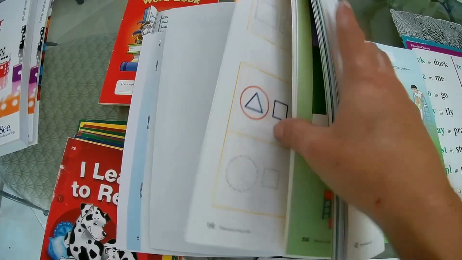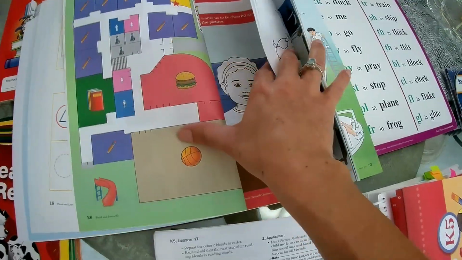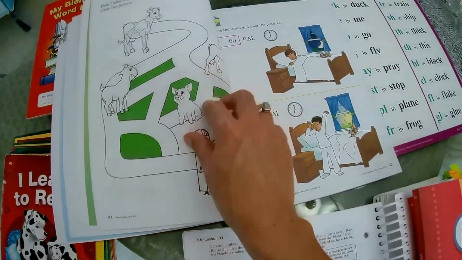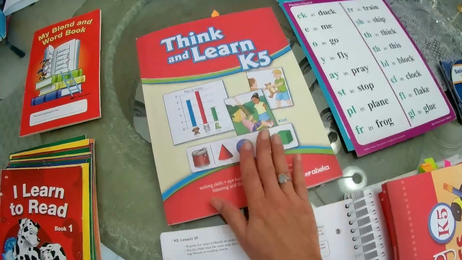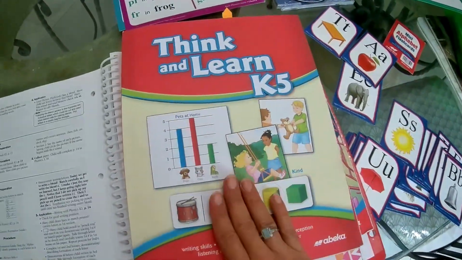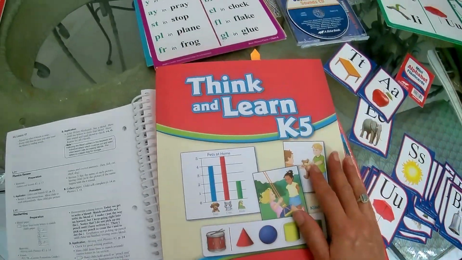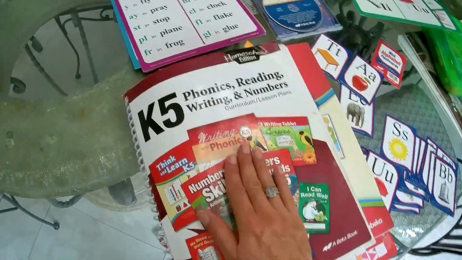So it's a very cute little book. It's almost critical thinking, art, skills. It's definitely worth doing, and it doesn't really take that much. They don't do it every day, maybe once or twice a week, and your lesson plans will tell you when to use it.